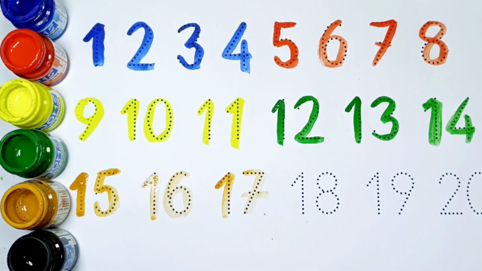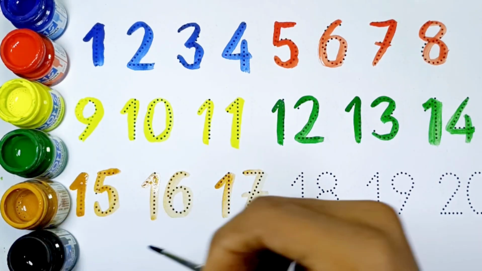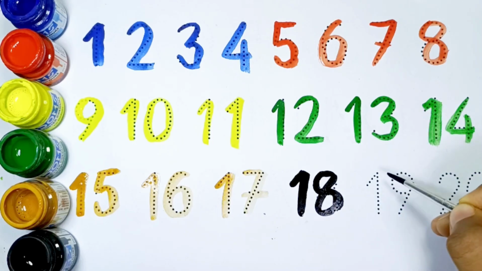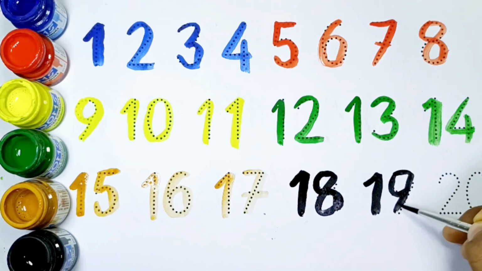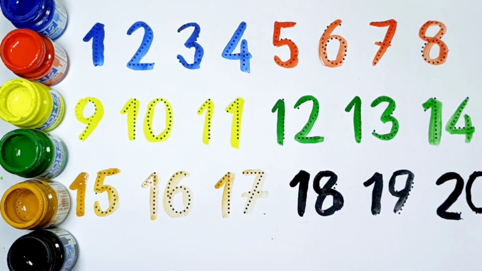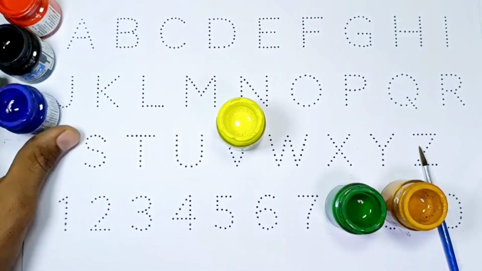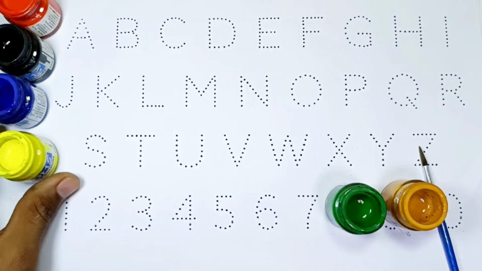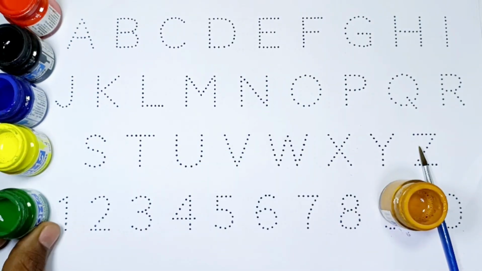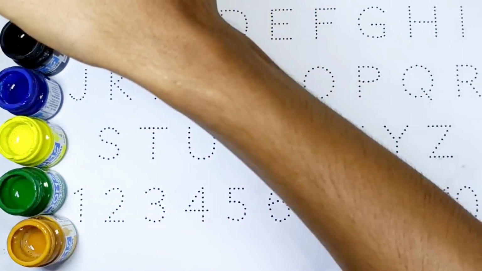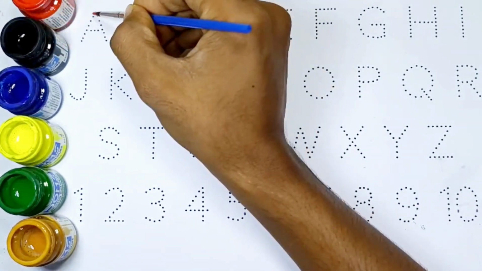The numbers of 18. 18, 19, and 20. Color, black color, blue color, yellow color, green color, and yellow ochre color. So kids, now you draw A and use red color.